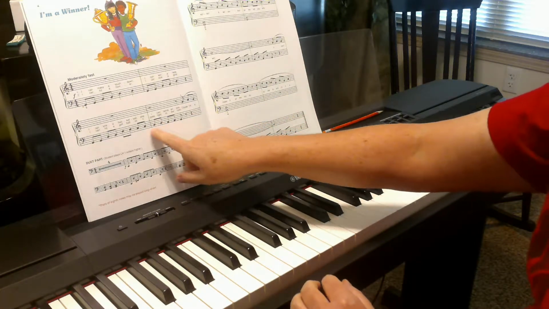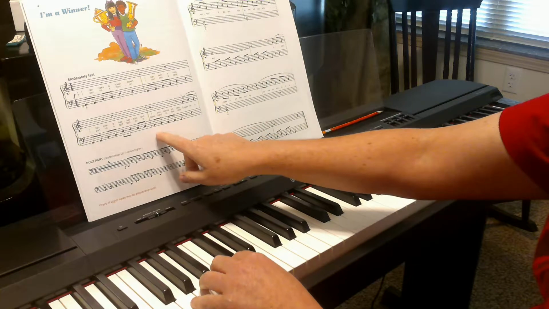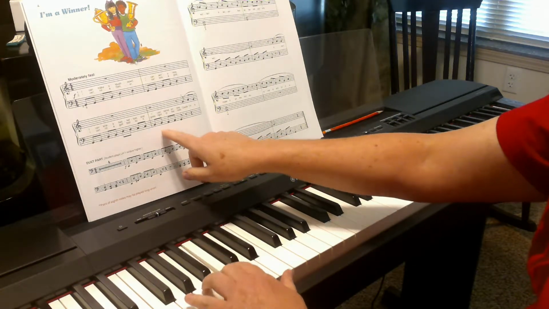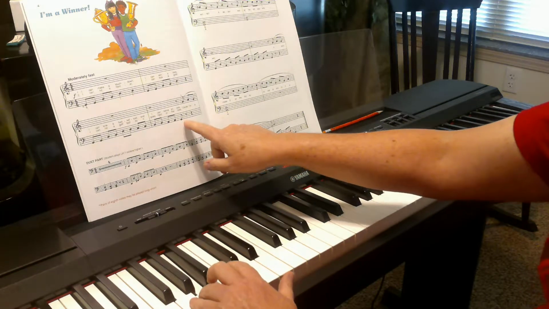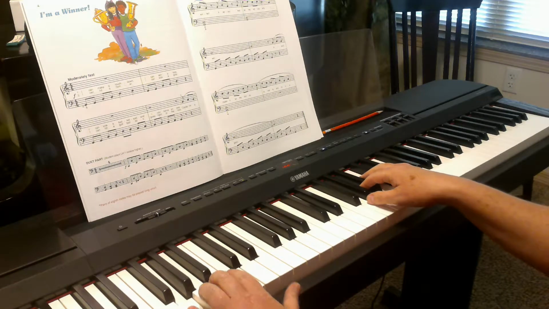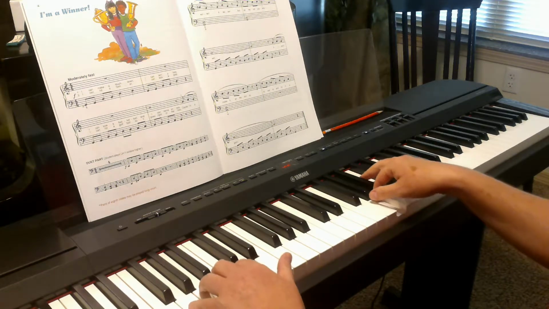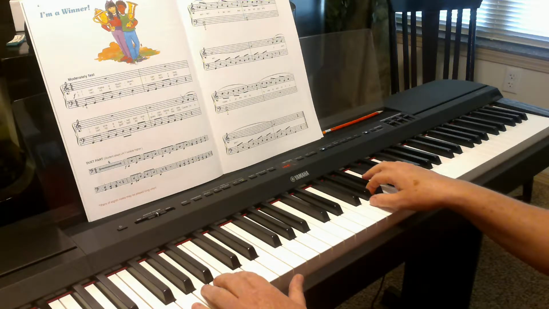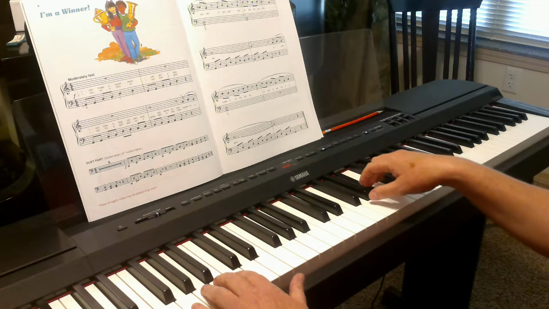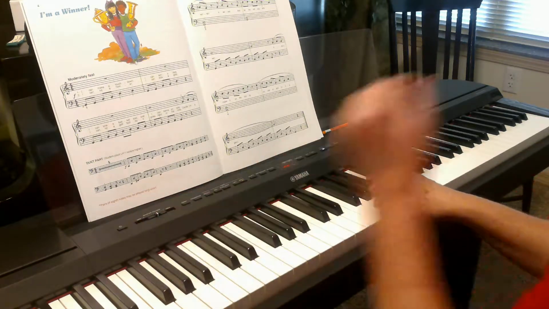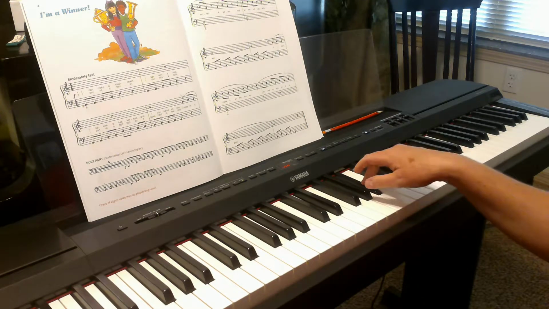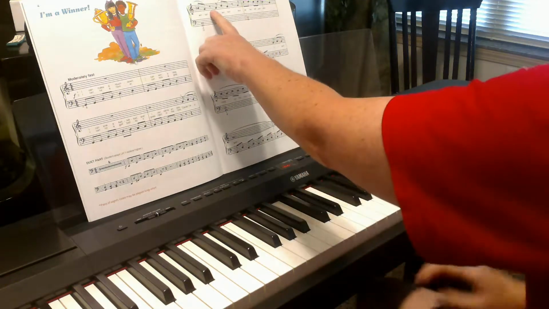So here's how we would count this. We get to the bottom here, and it's long, short. Whoops, I'm on B here. Long, short, and this is long, and the one up here, the G is fast. So this is long, short, fast, fast, long, fast, and then long, fast. So here it says long, short. I should probably be saying it that way. Short, long, short. And then this is the beat.